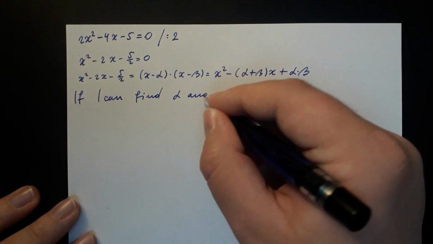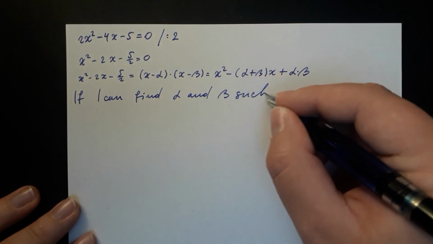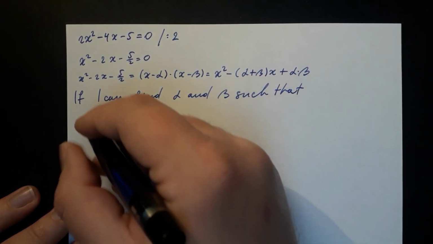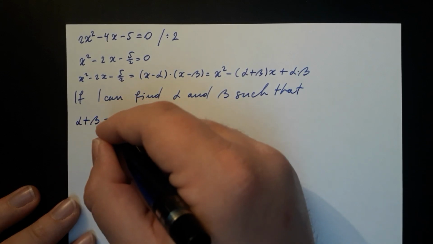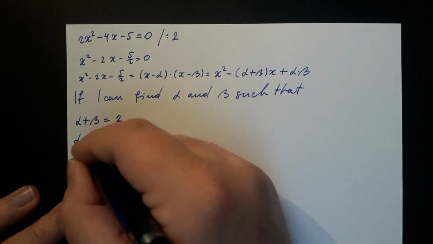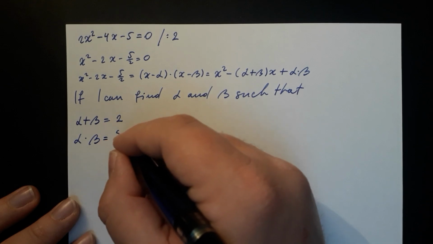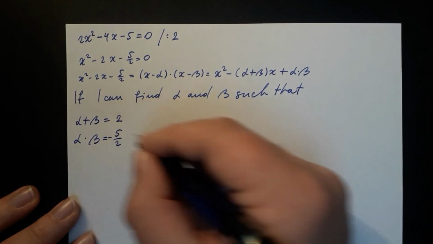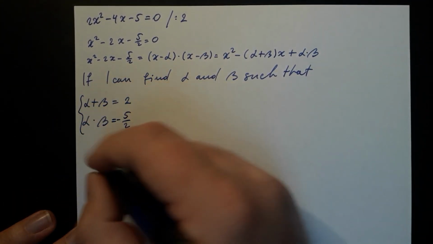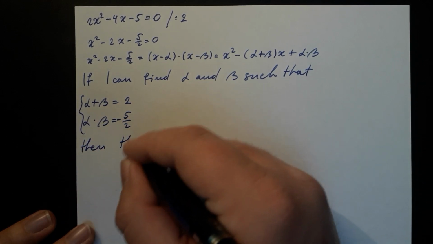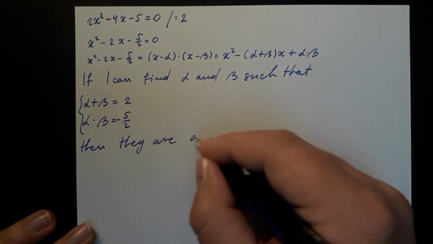If I can find alpha and beta such that alpha plus beta is equal to 2, and alpha multiplied by beta is equal to negative 5/2, then they are all the solutions.